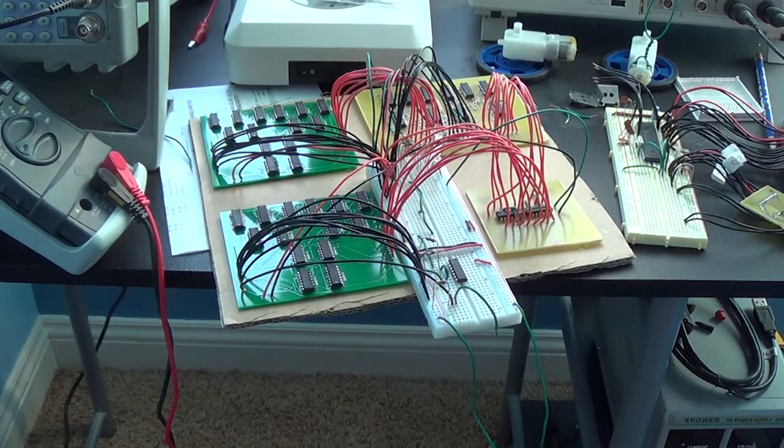What's up guys, this is Matthew Burns, and this is the second video tutorial covering registers in the series on how to build an 8-bit computer out of individual logic gates.